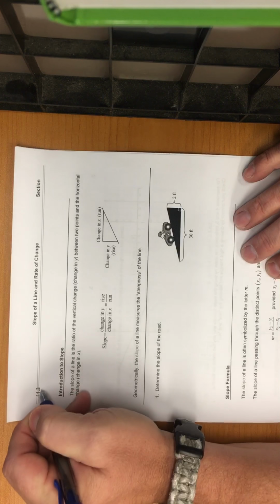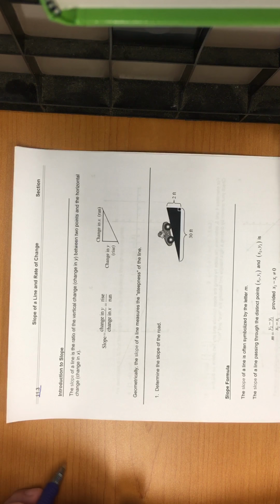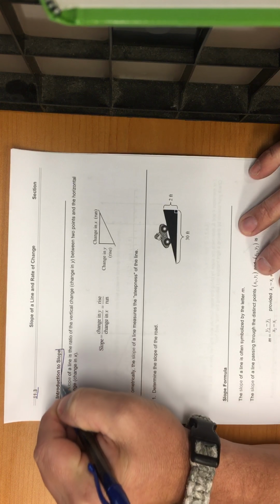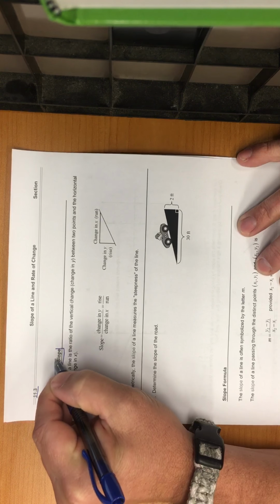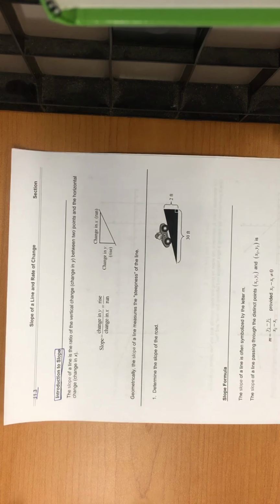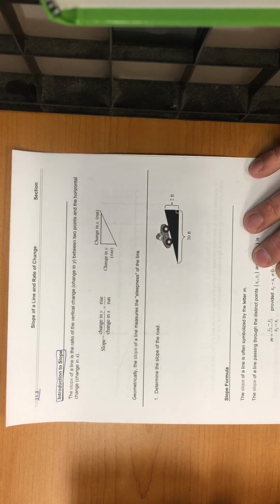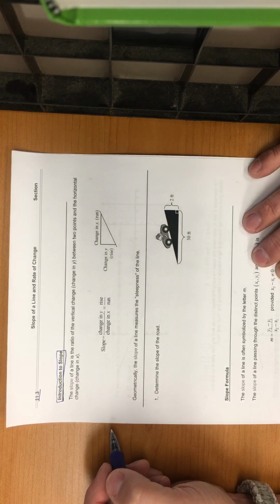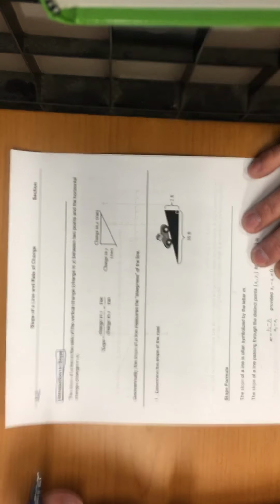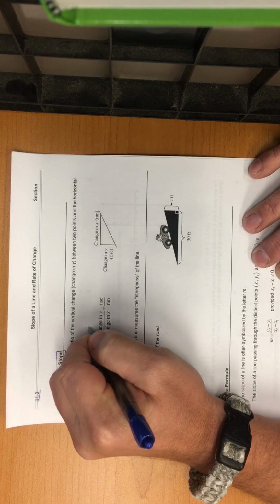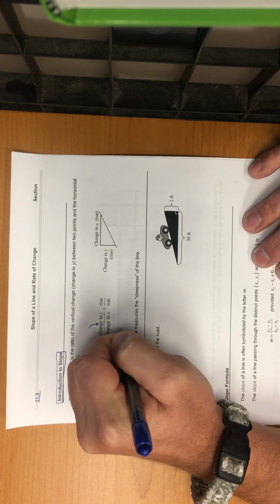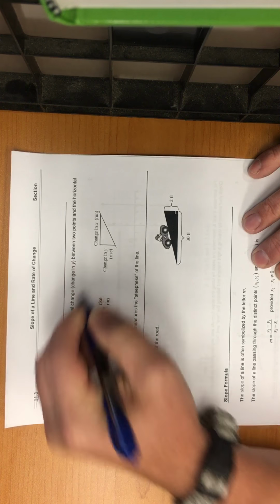All right, so this is section 11.3, and we're going to introduce a new topic called slope. Slope has a bunch of different names. The most common one is the rate of change of y divided by the rate of change of x. So change in y over change in x is the one we use the most. Slope often is referred to as change in y over change in x.